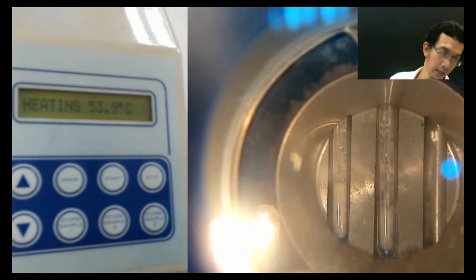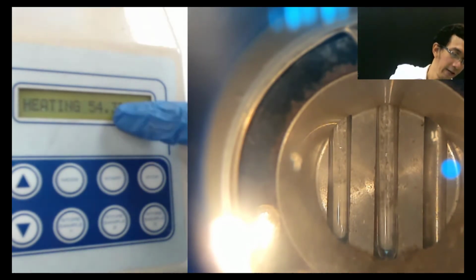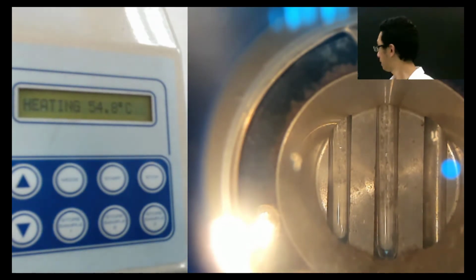So now it's going to plateau, 54 something. Now it's going to 60.